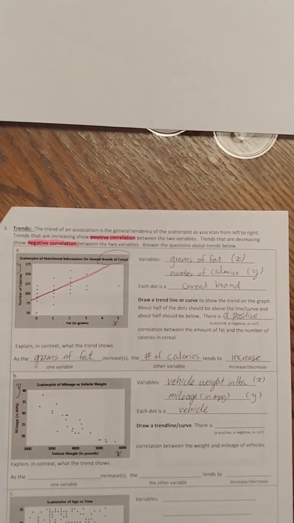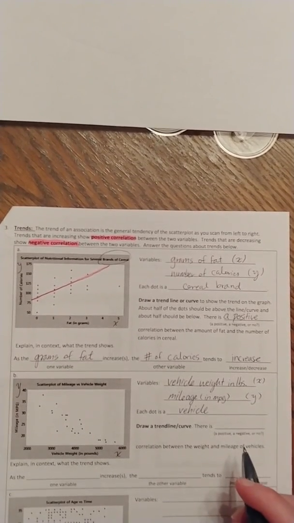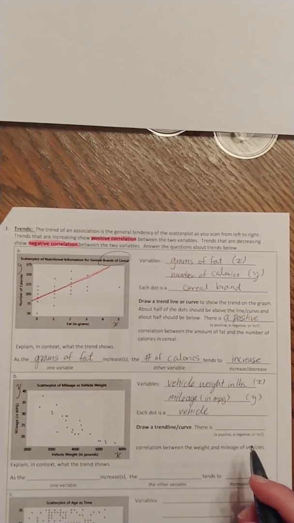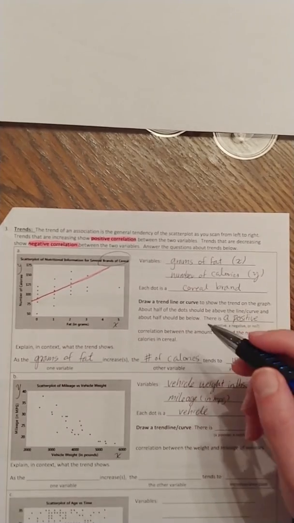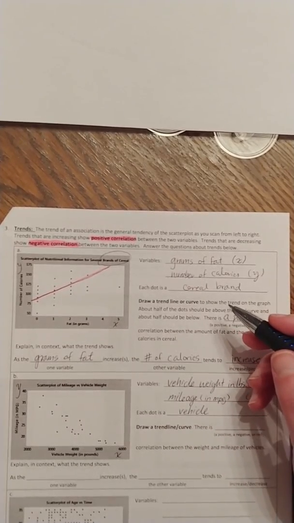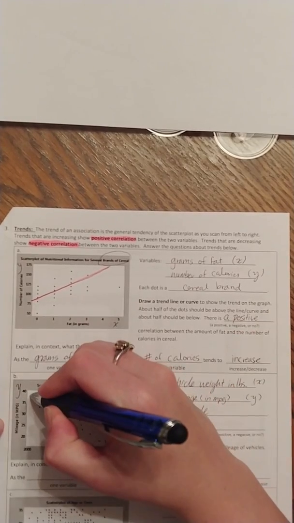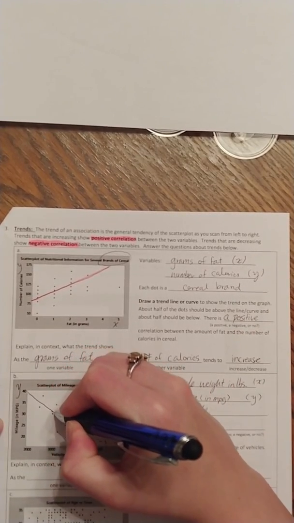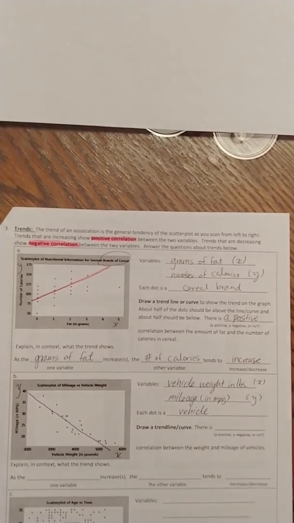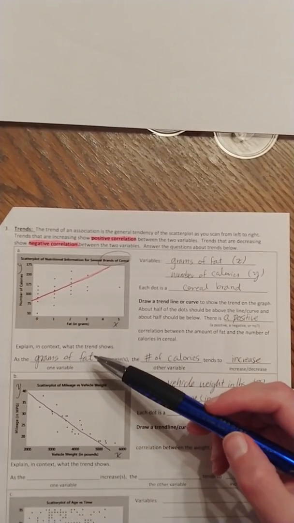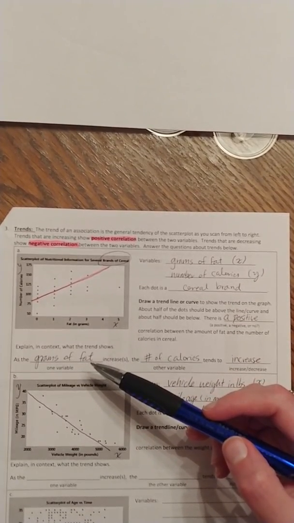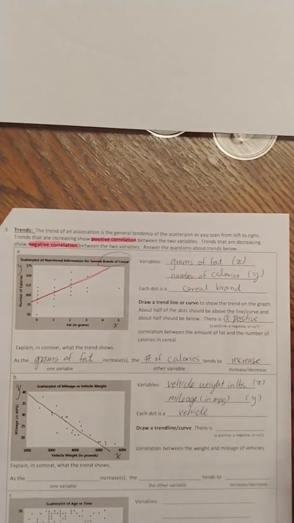Now we draw a trend line or a curve. So here, I'm going to, again, try to draw it as best as I can. It may not be exact. That's not a problem. We just try to do our best. So maybe something like that. Doesn't have to be perfect, but more or less, right?